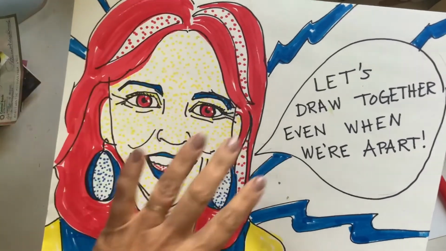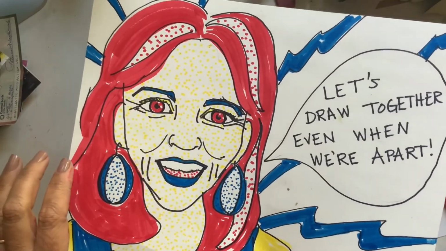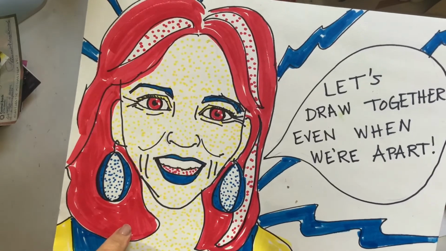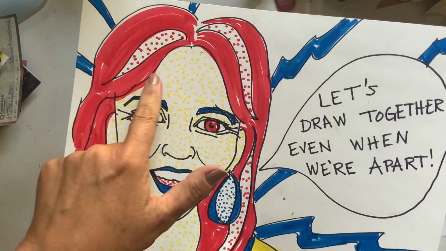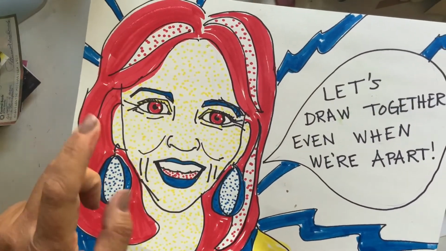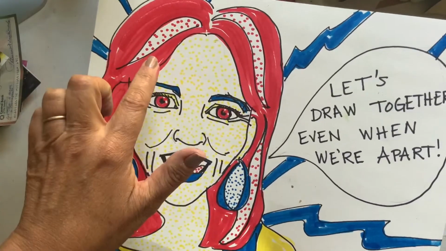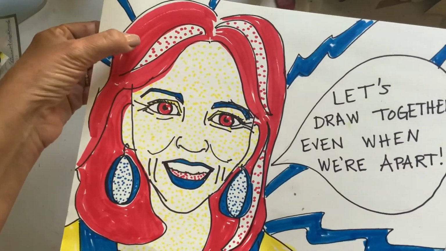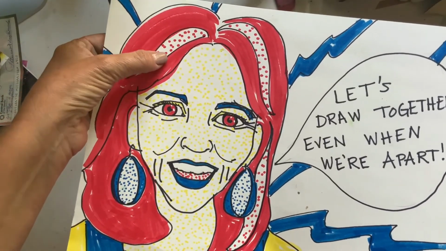So as we color in our portraits today, I want you to choose a combination of solid and dotted. I also want you to pay attention to what your color is touching. So in the hair, on this one, I have solid hair touching a dotted highlight.